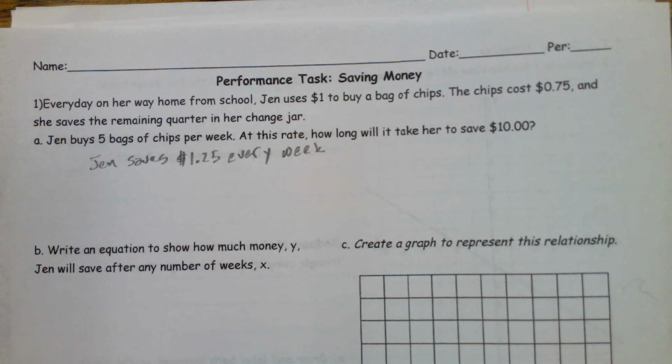Okay. How many weeks will it take her to save $10? So remember, every week it's $1.25. So in 2 weeks, it would be $2.50, right? 125 plus 125. Another week would be another $1.25, so that would be 375. Think about it that way. How many weeks will it take her to save $10? Well, it would be $1.25 because we want to know how many weeks, not how many days.